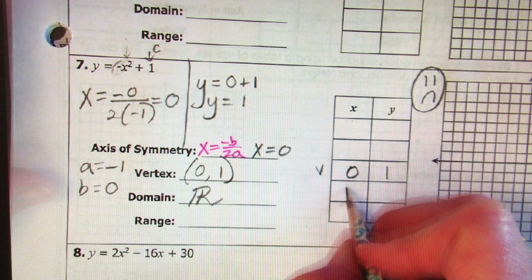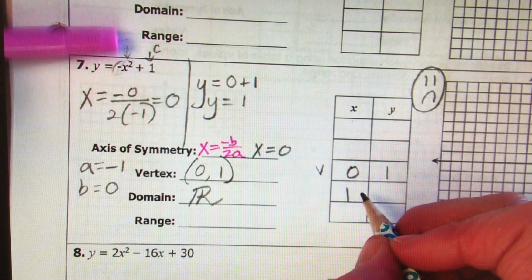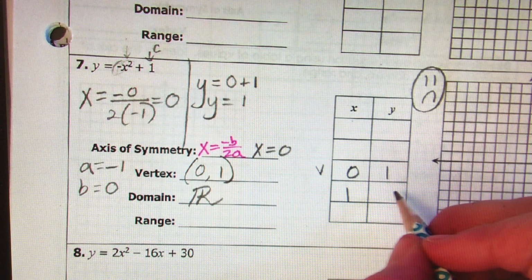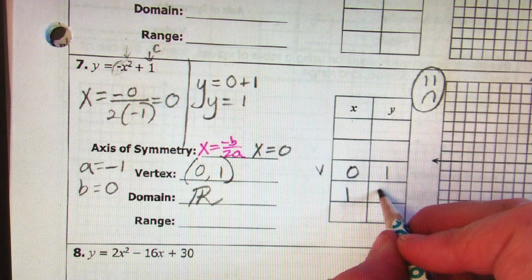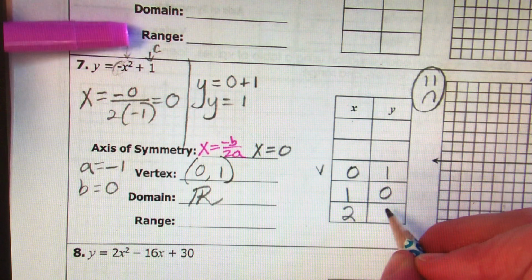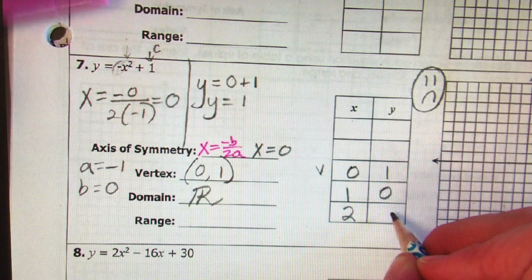If I plug 1 in, if it's squared, it's going to wipe away the negative. So I got 1 plus 1. And what is that going to be? Plus, and that's going to end up with 0. I'm going to have 2. I put 2 in there, 2 down 4. I'm going to get -3.